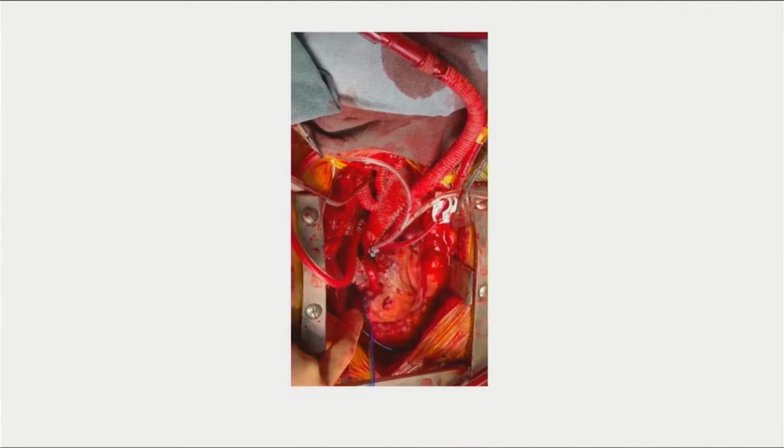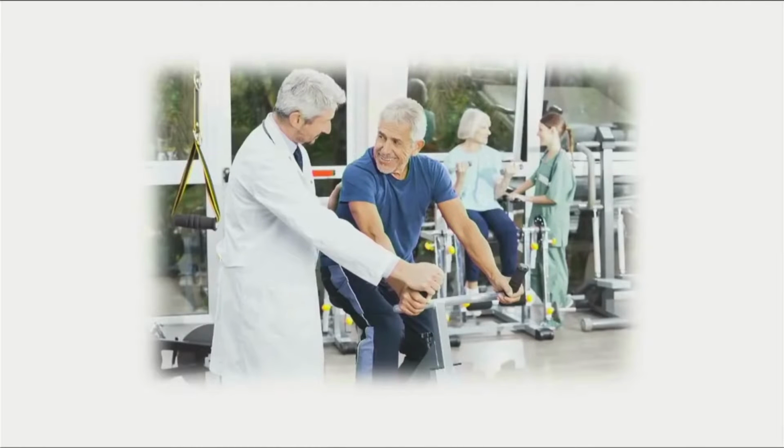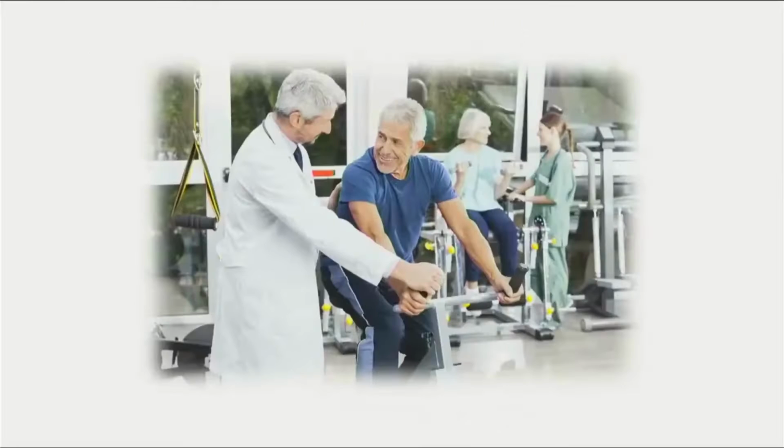Let's see. Here's a quick video. So this is the arch replacement. Oh, that's not him. And so this is the after. And so again, this is replacement of that entire arch. And also, he left the hospital as well. Again, this is not him. This is for patient protection.